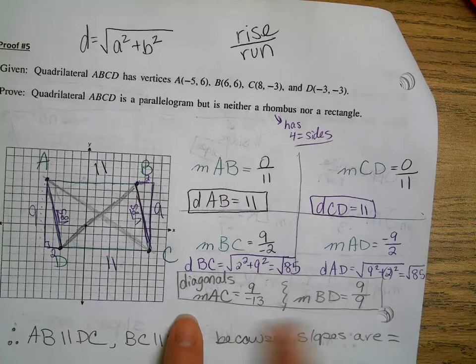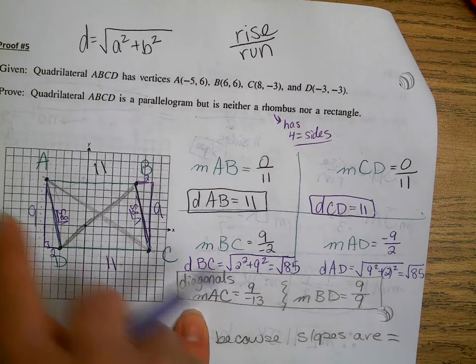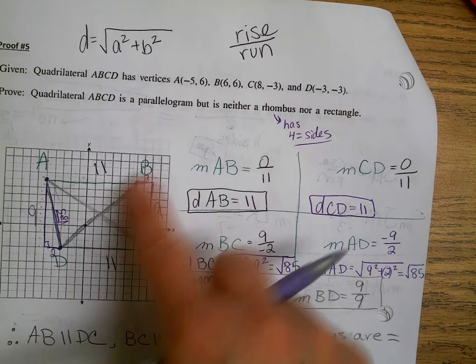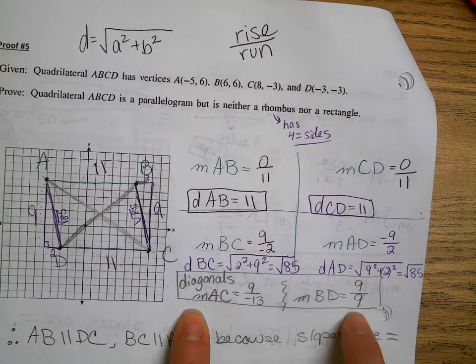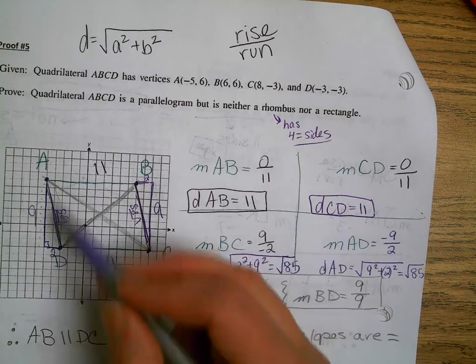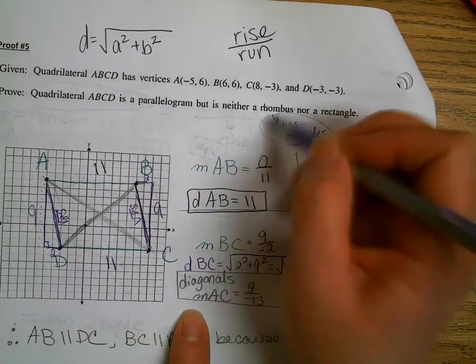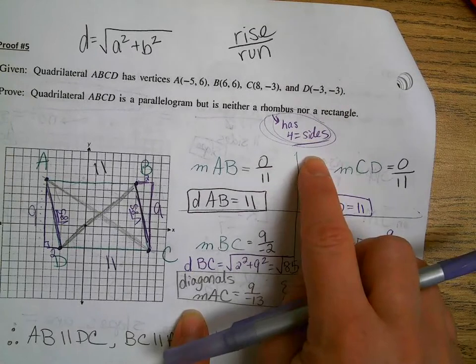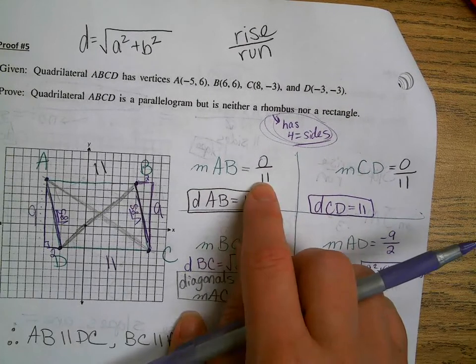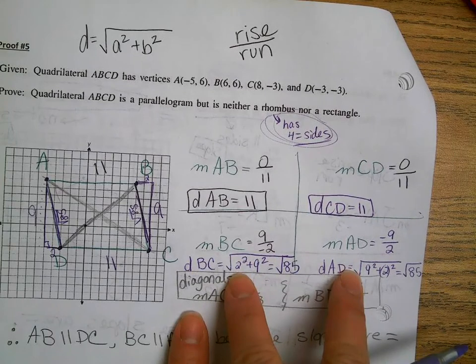Some other work I showed right here is diagonal AC and diagonal BD. If you found those slopes, that also proves you're not a rhombus because the diagonals of a rhombus should be perpendicular. But most of you, again, remember that it has 4 equal sides. So using your slopes to help find your distances, I think is going to be an easy case.